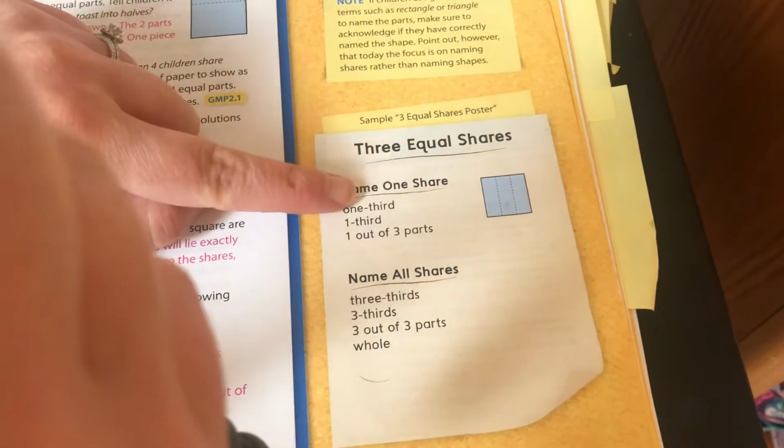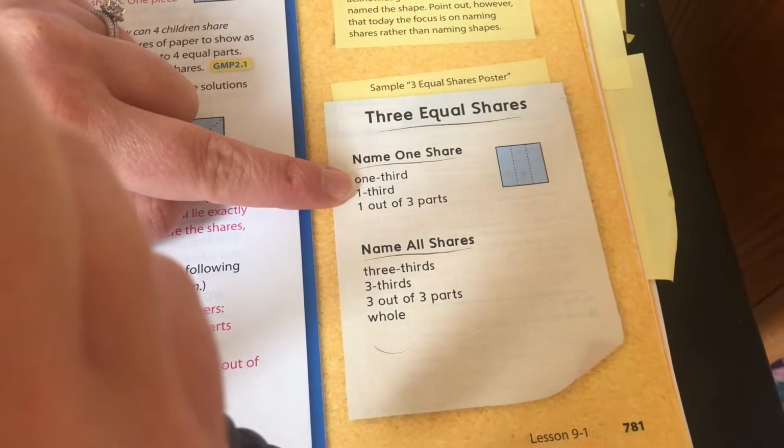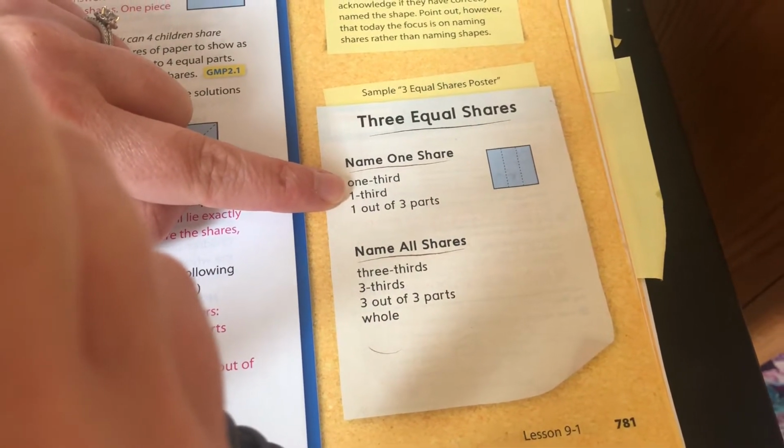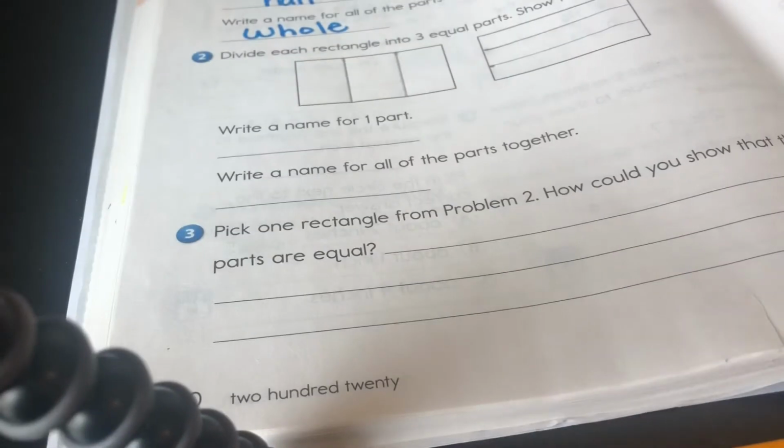So write a name for one part. Well, again, if we look back over here, any of these names for one part would work. 1/3 or 1 out of 3. Then when we name all the parts, any of these would work. So which name are you gonna choose? The one part.